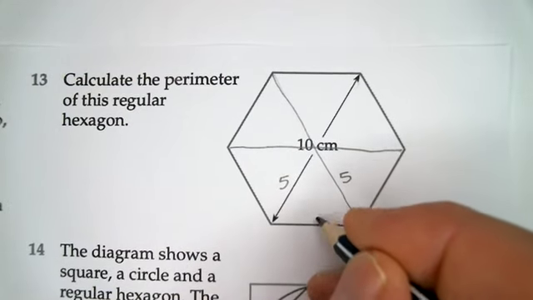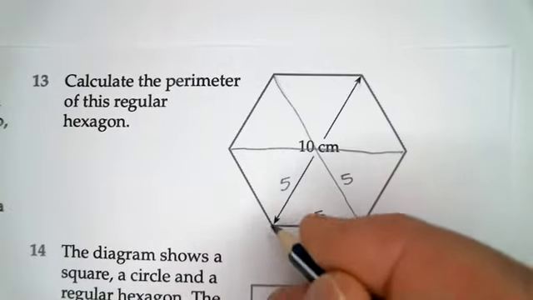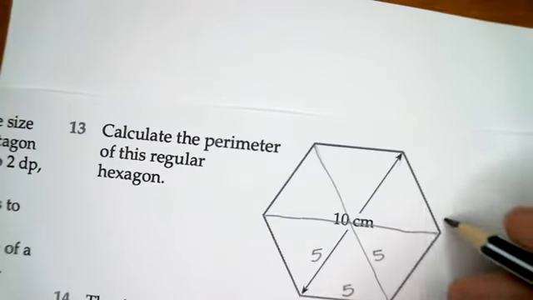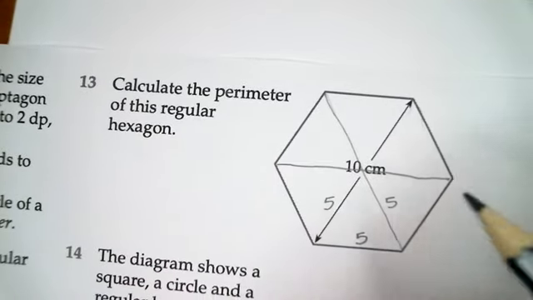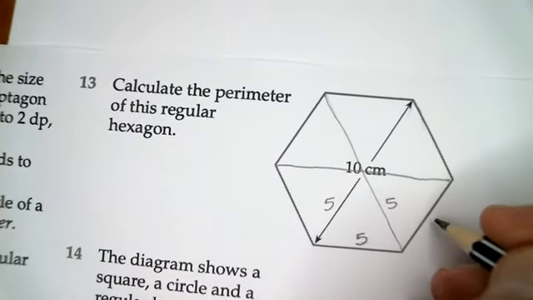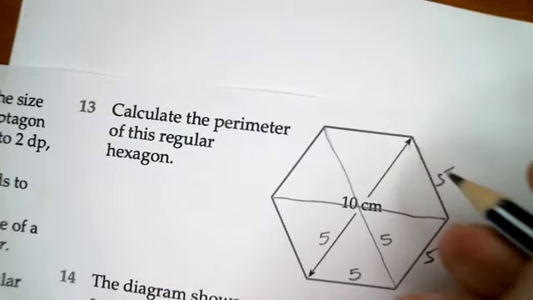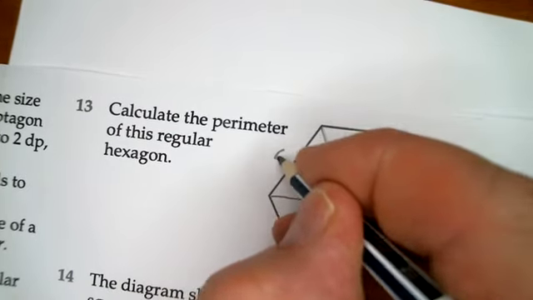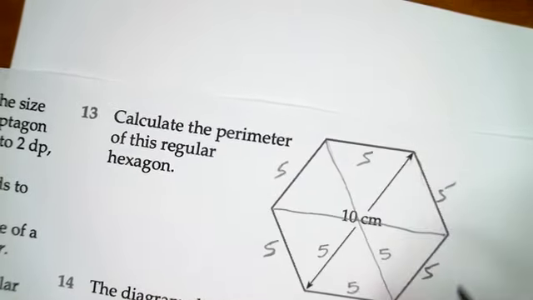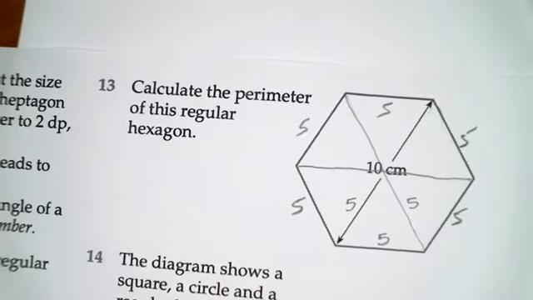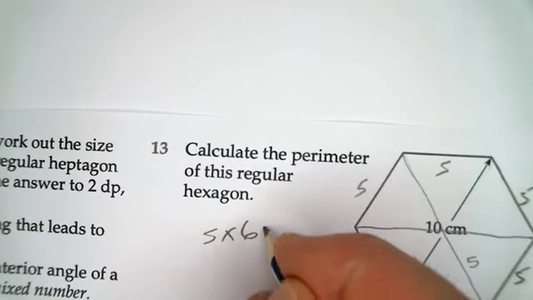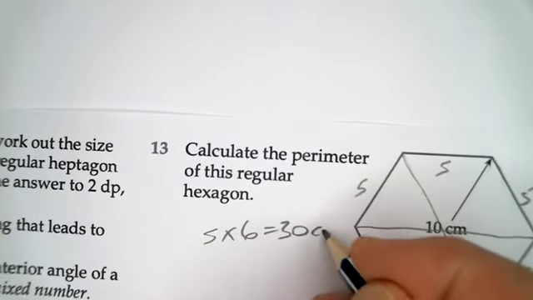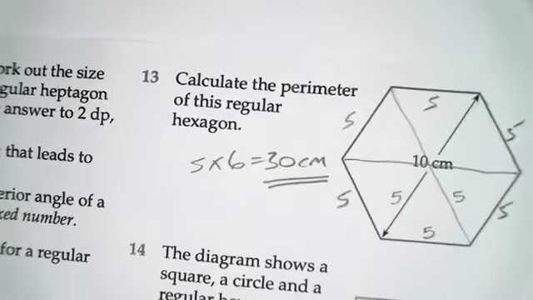And of course, if each of those is 5, then each of these parts around the outside is going to be 5. How many bits around the outside have we got? Well, we've got this bit that's 5, this bit that's 5, this bit that's 5, this bit that's 5, this bit that's 5, and this bit that's 5. And 5 times 6 is 30. So we've got 5 times 6 equals 30 centimeters. And that is the answer.